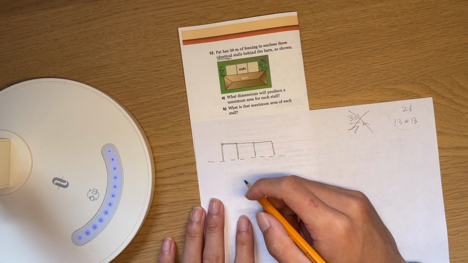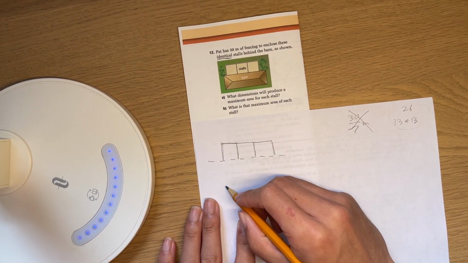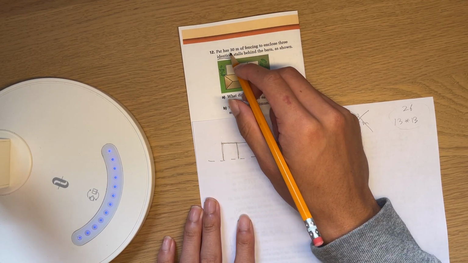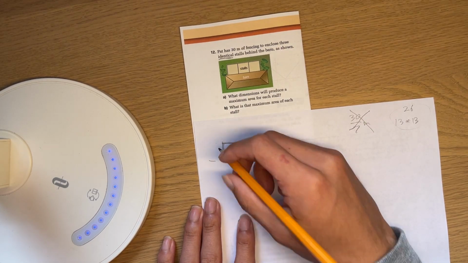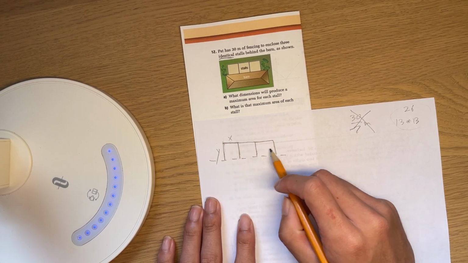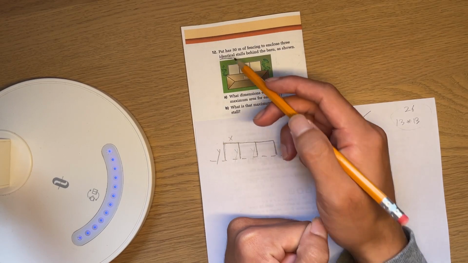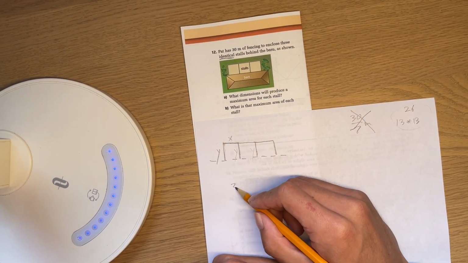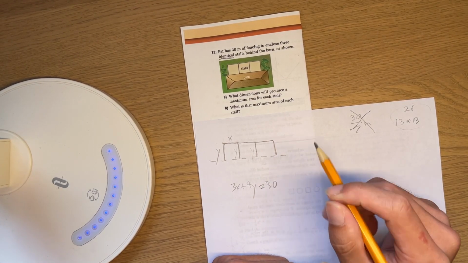So let's map out the equations using symbols. What are we given? Because these are identical, let's say the width is x and the height is y. These y's are all the same, and the same with x, because the question said the stalls are identical. So we can say that 3x plus 4y equals 30.